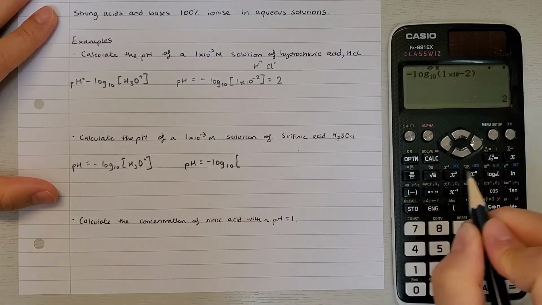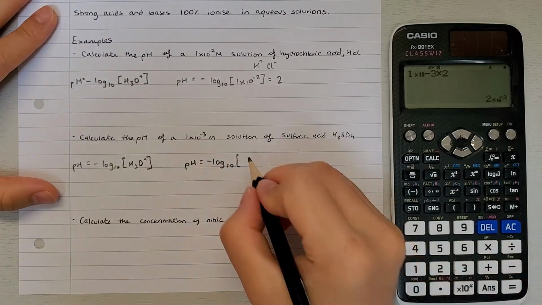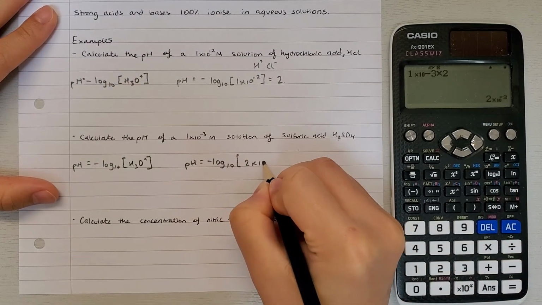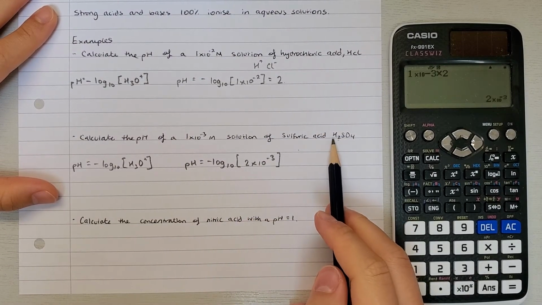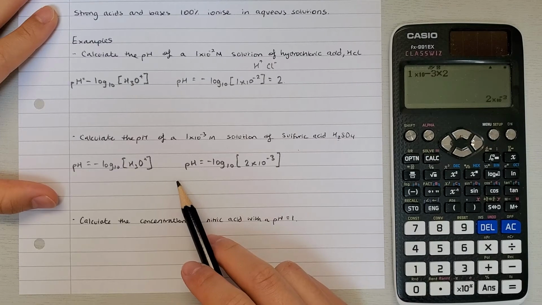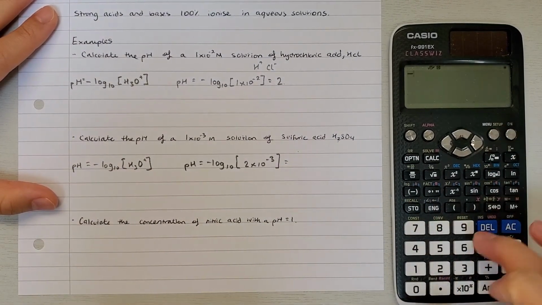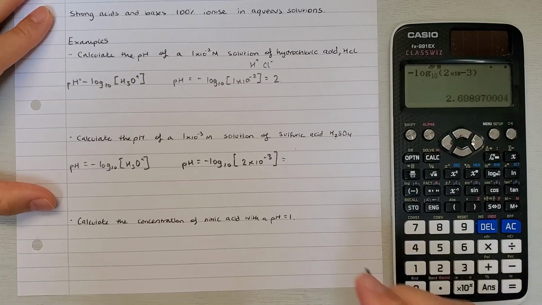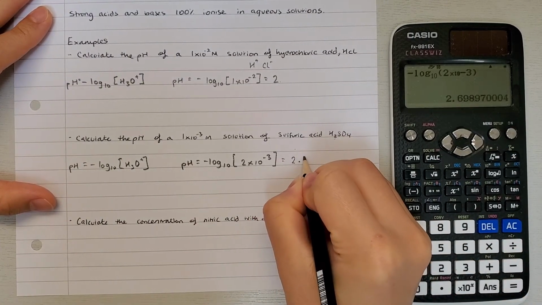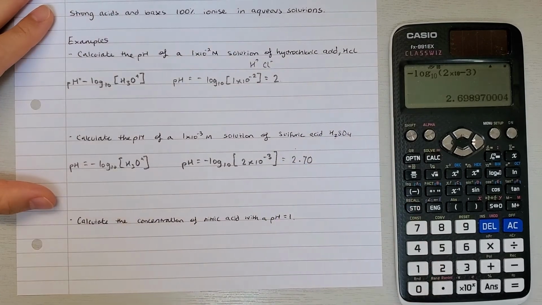So it will be 2 times 10 to the negative 3 of hydrogen ions specifically, because that's the measure of pH. So pH will be minus log 10 of 2 times 10 to the negative 3, so it'd be 2.70 as the pH.